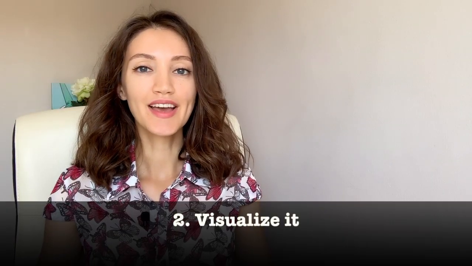Number 2, visualize it. So when you're learning some new words, it's a really good idea to connect them to some images that you already have in your mind. For example, if you're trying to memorize the word casa in Spanish, then try imagining a house. This technique will help you to link this new word to a mental representation that you already have in your mind. And so in this way you make it more relevant and more memorable.